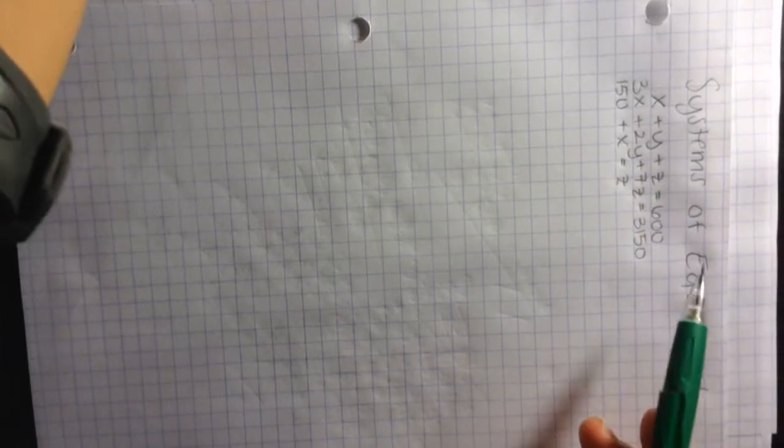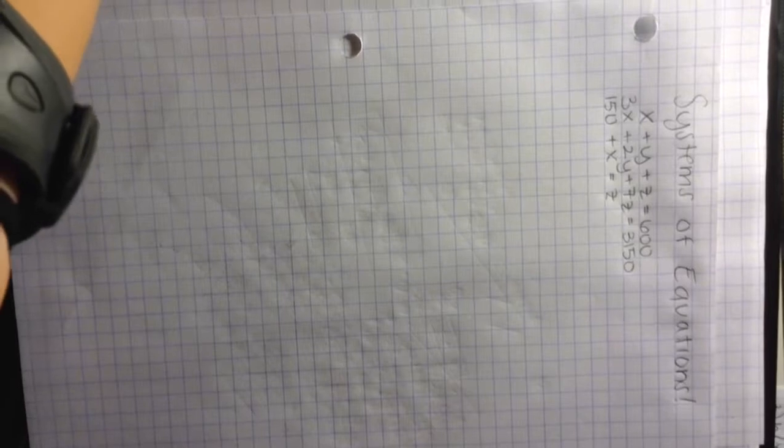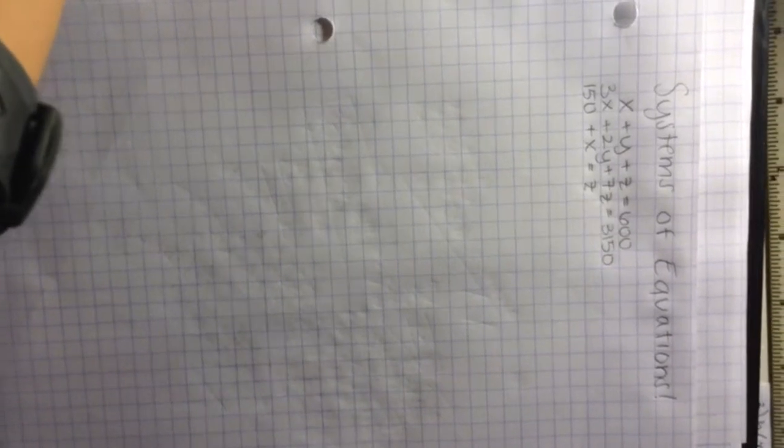So now I'm going to do systems of equations. So I'm going to do this problem right here where it's 3 problems and we have to find x, y, and z for each problem. Using each problem, we can find x, y, and z through substitution and elimination. So x plus y plus z equals 600. 3x plus 2y plus 7z equals 3,150, and then 150 plus x equals z.